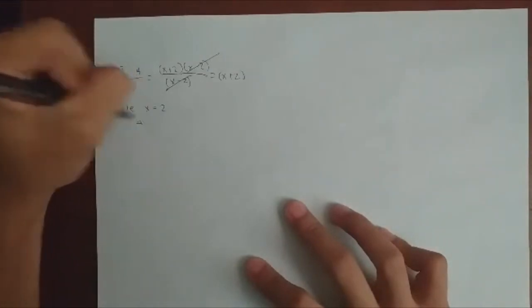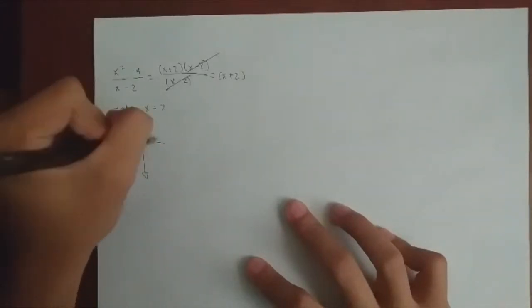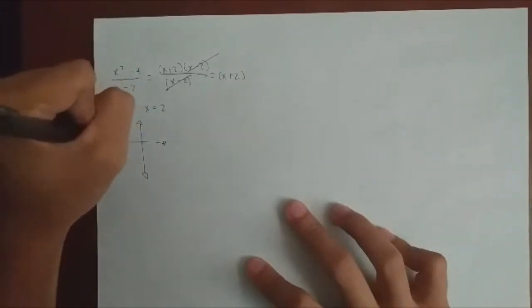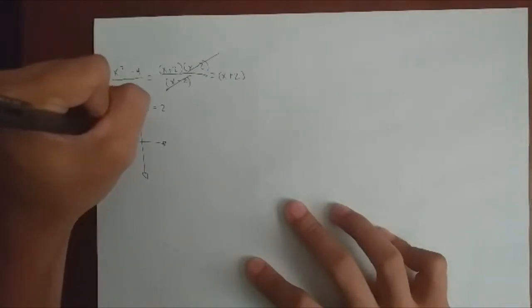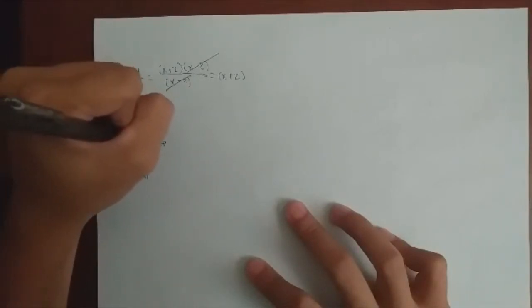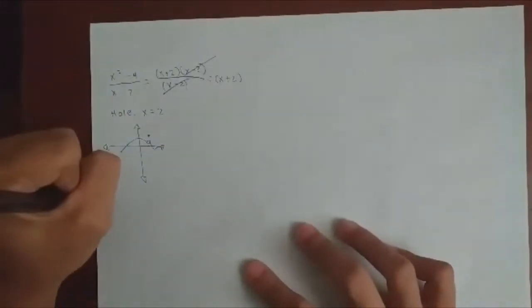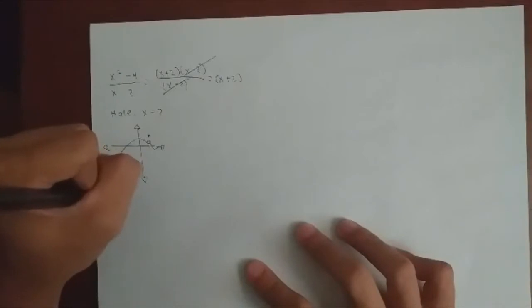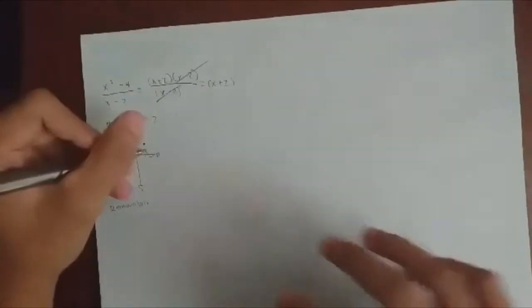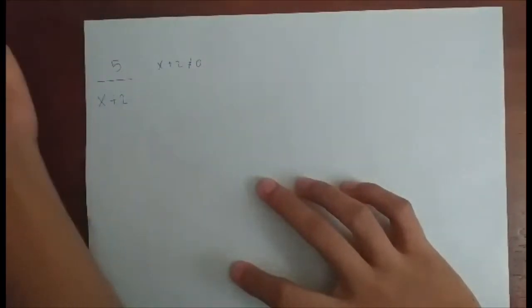So, the graph will look like this. Ito siya magsisimula. Let's say this is 2. And then, tuloy siya, inaangal siya. Tapos, dito magkakaroon siya ng hole. And that is a removable discontinuity.